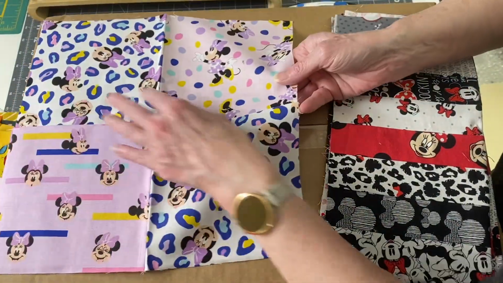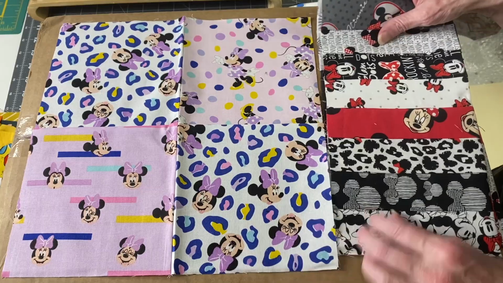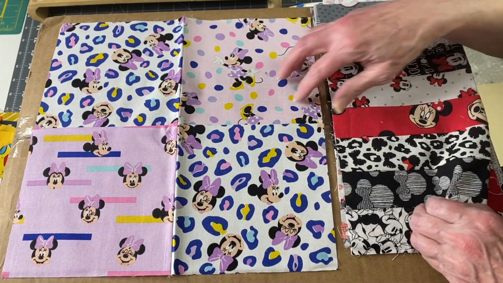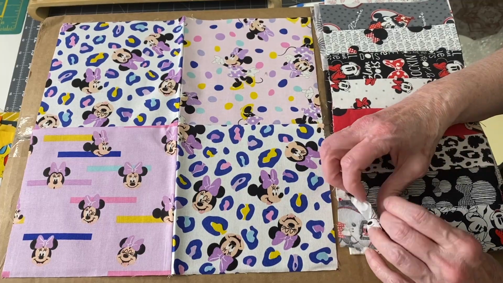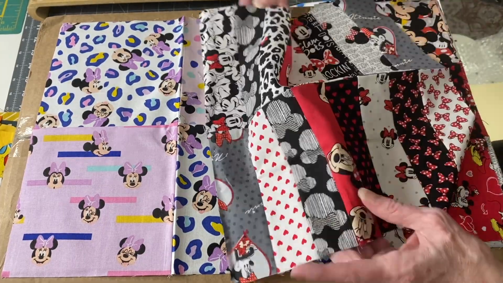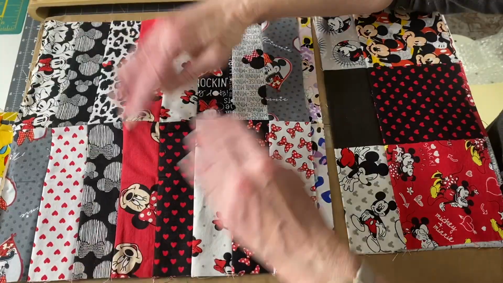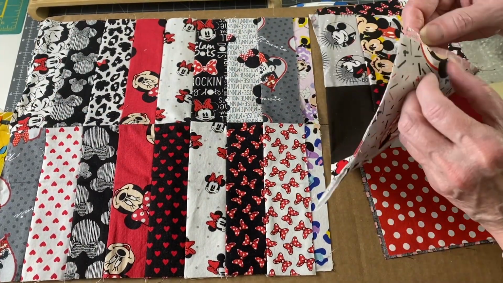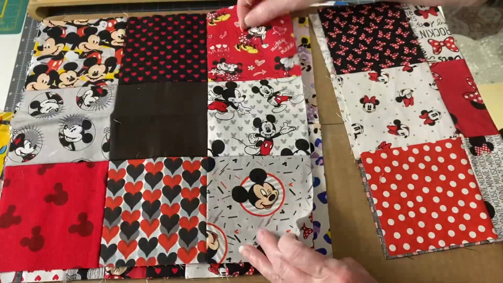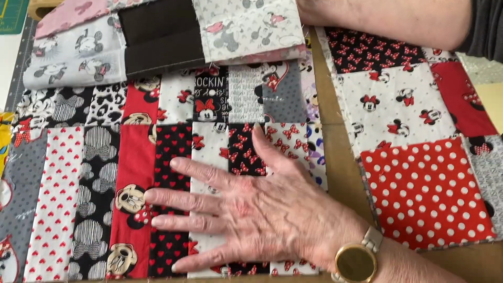Okay, look at that. We got our Minnie Mouse. We got more Minnie in a different color scheme, and red and white. Yay. 9-patch.